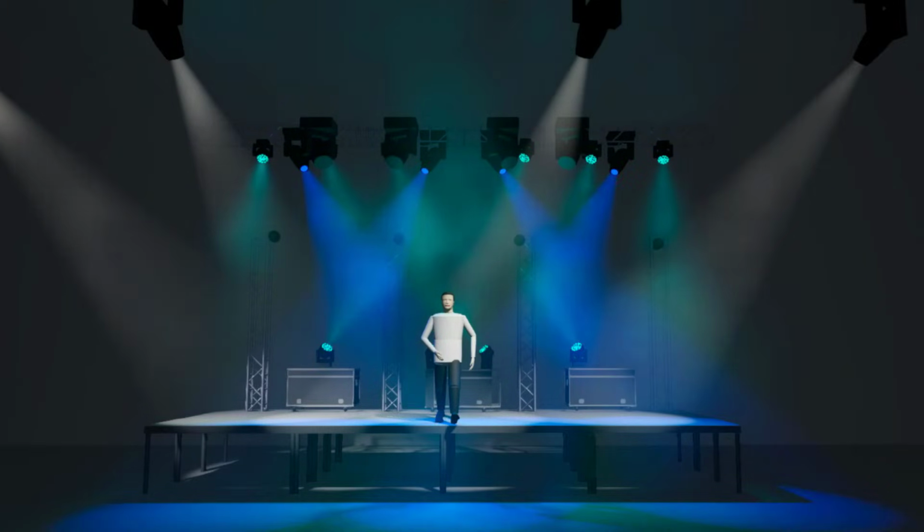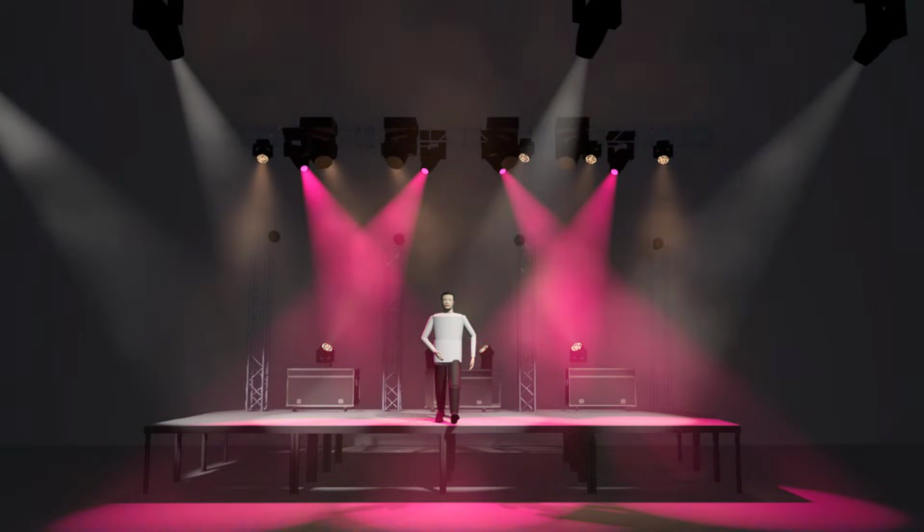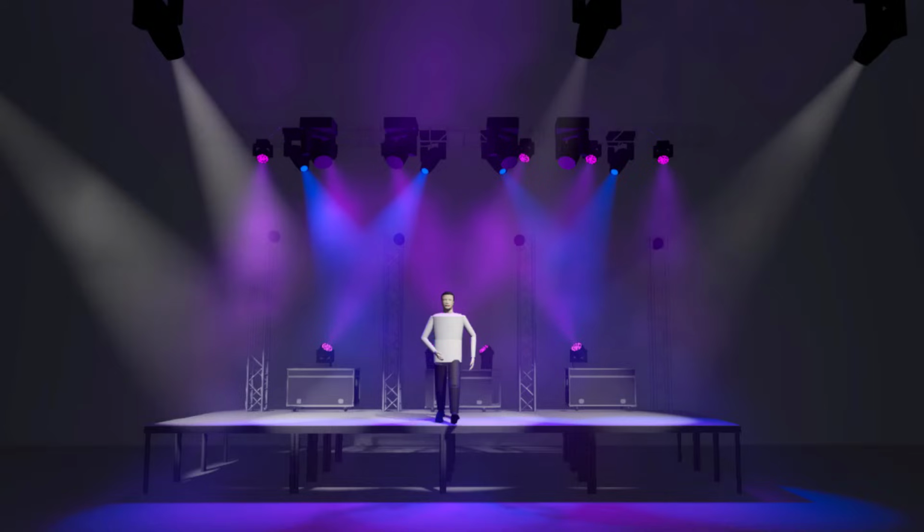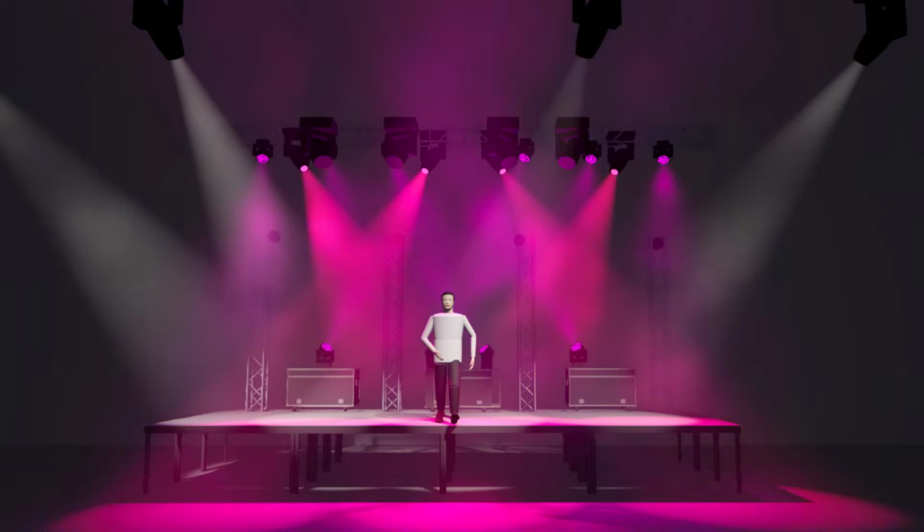You see here, I've been changing the colors as I'm talking to you, and that's on purpose, of course. That's because that allows us to really be able to see the impact that color can have on your show.